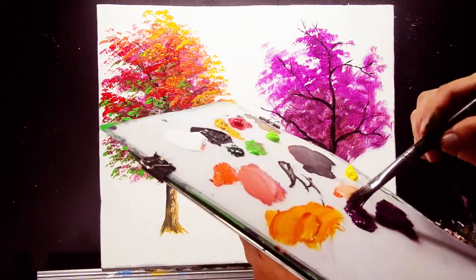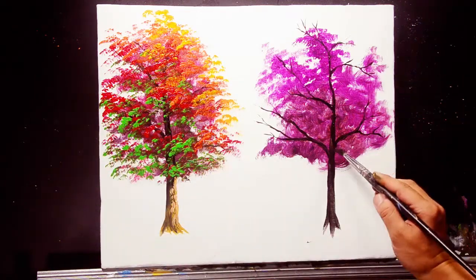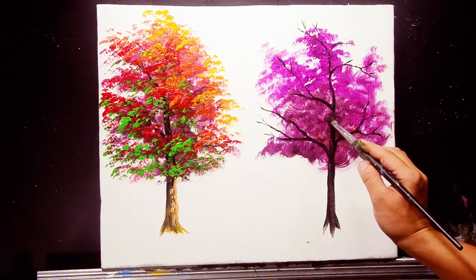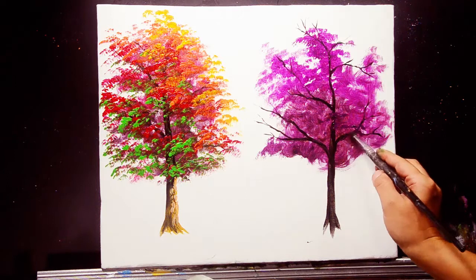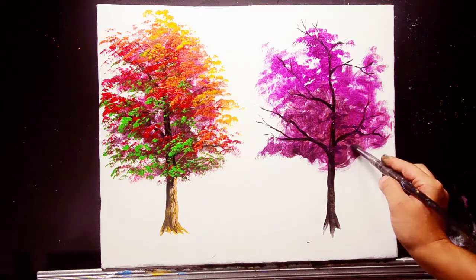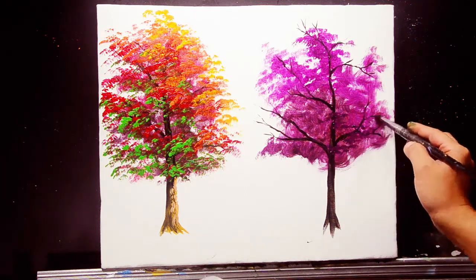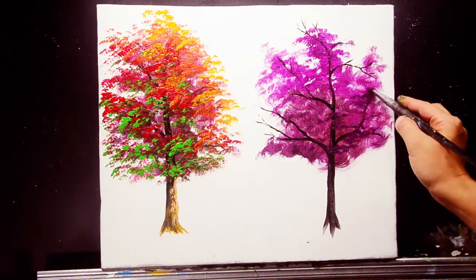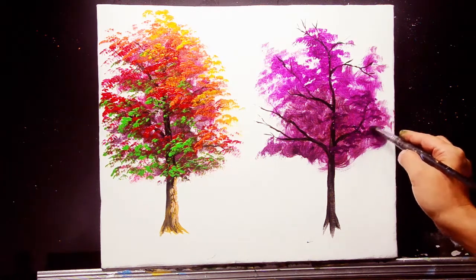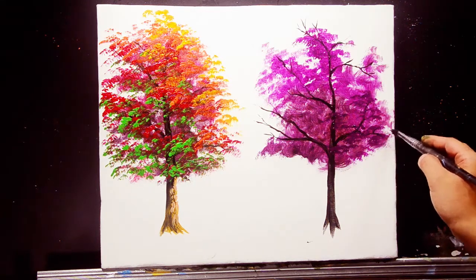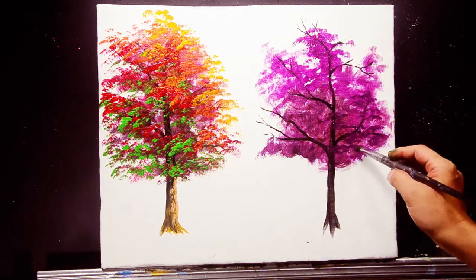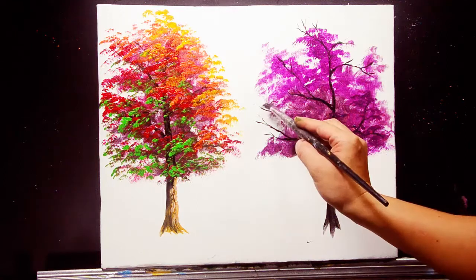I'm going to paint directly the violet color here at the very bottom of this tree. For the leaves color, deep violet here. The leaves at this bottom of this tree here, with the same brush strokes here. This one also here.